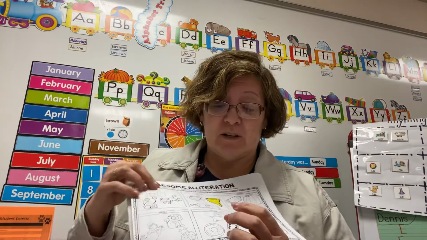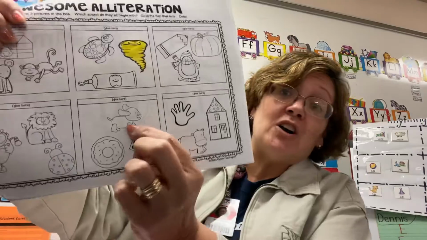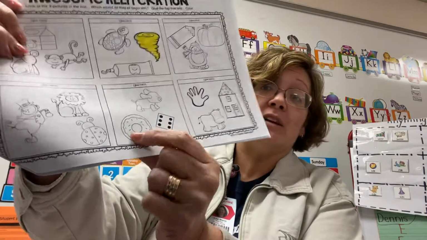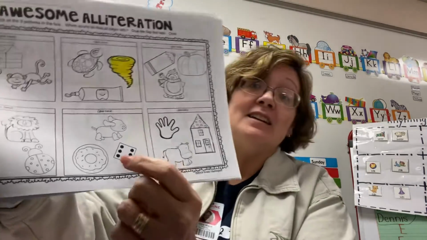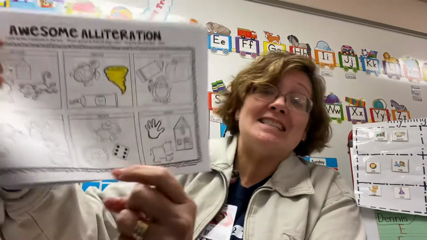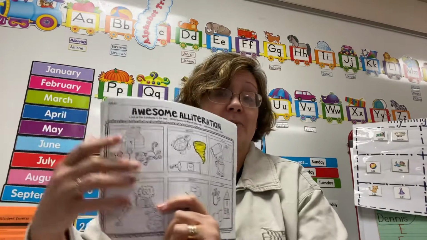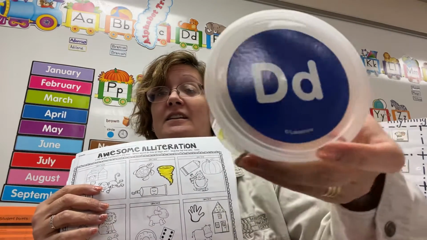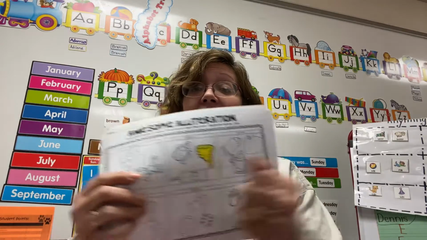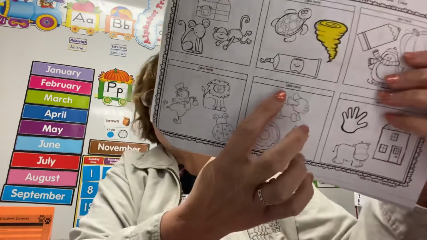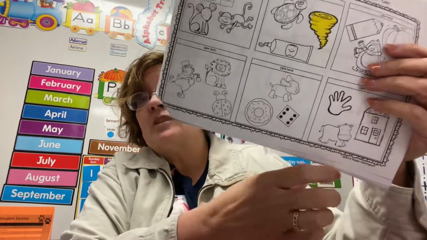And then the next one, a dog. Dog. Donut. Oh, I would have to color that icing pink. Donut. And a dice. Dice. What letter do you hear? What letter is that? D. Very good. That's a letter D. So you glue that D page right there.